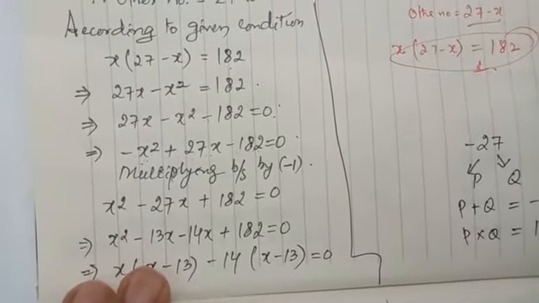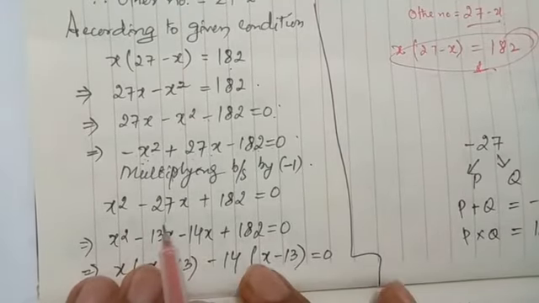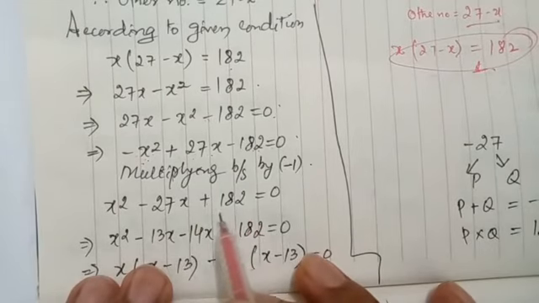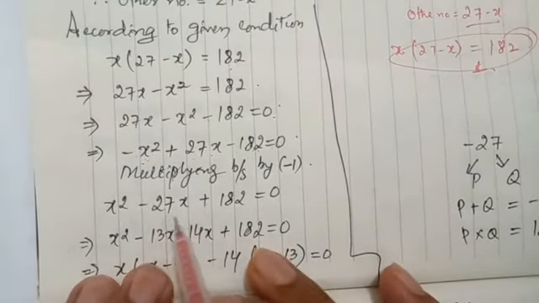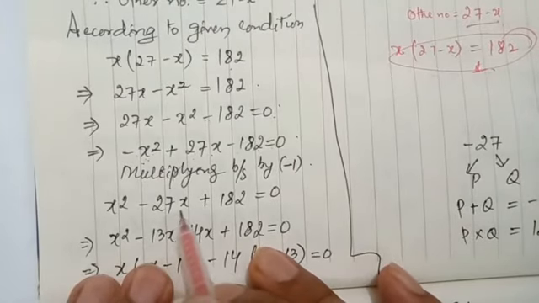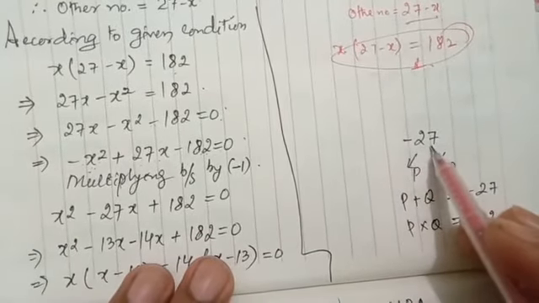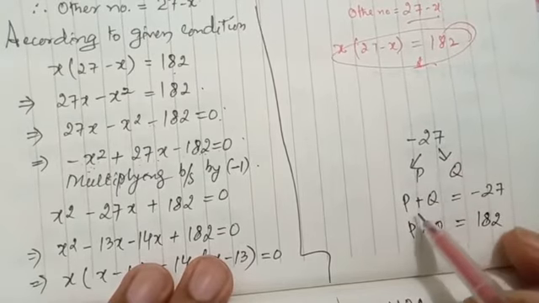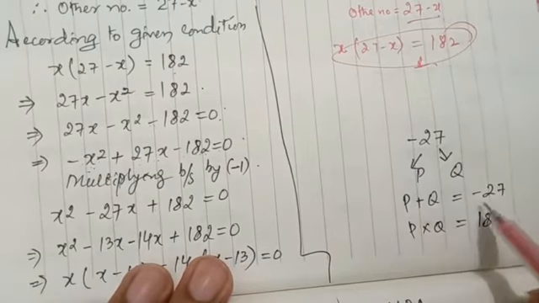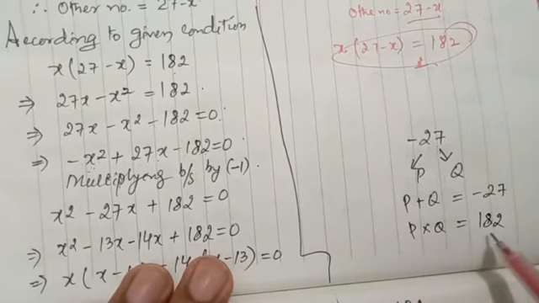Now this is the quadratic equation. We will try to find the solution of this quadratic equation by the method of factorization. Which is the middle term here? You can see minus 27x is the middle term and the coefficient of x is minus 27. I have to divide it into two terms, p and q, such that p plus q, the sum of the two terms, should be minus 27, and the product p into q should be equal to 182.